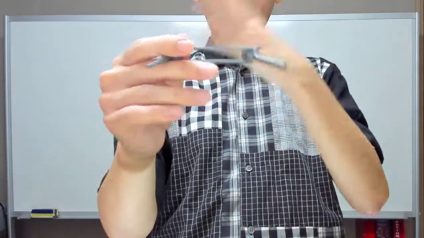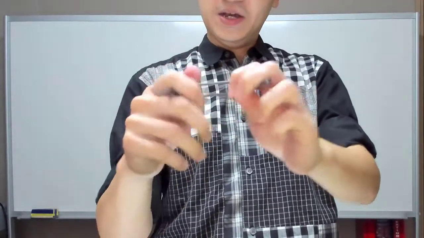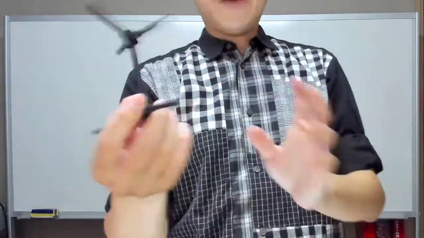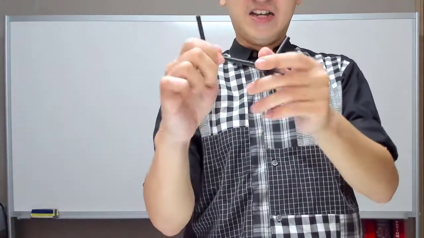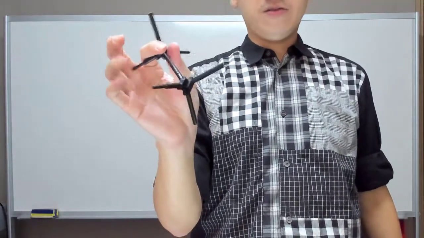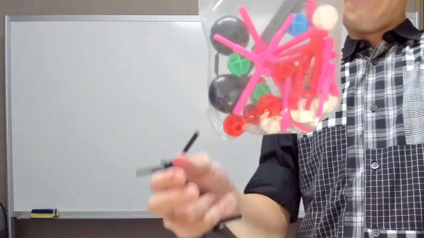Because of the design of the model, it gives you an indication of the rigidness of a C=C double bond as compared to just a single bond. But of course, when you are using it for teaching and learning purposes, it's not just about showing free rotation or rigidness. You can also use it to do conformational analysis. So I'm going to go to the back.